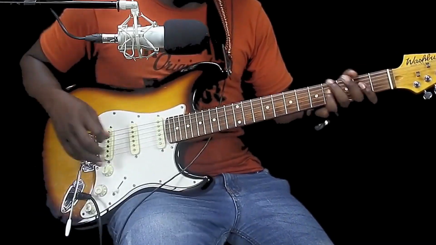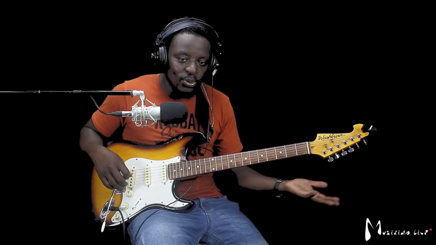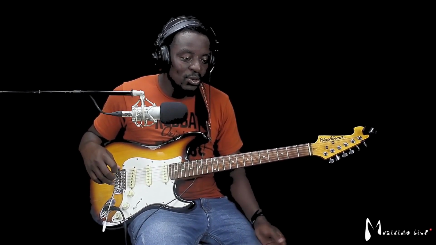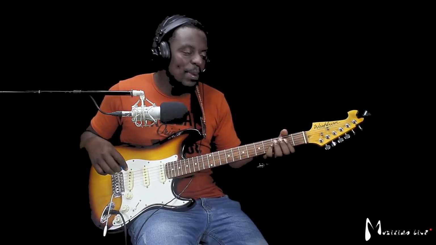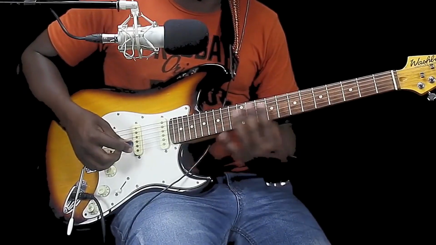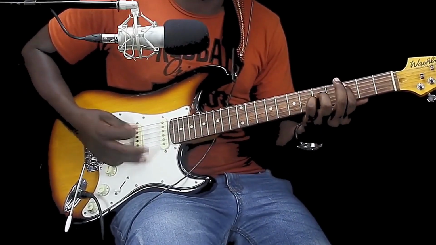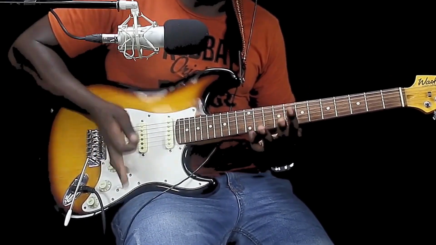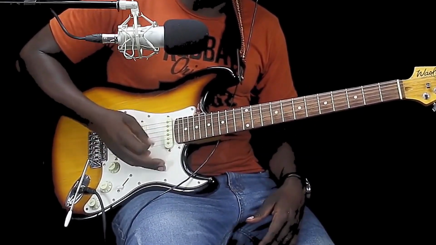This is exactly how it's supposed to sound. You can put in the amount of distortion, the amount of gain that you want, as long as you are going to be able to control that. These are just the basic concepts. Once you play this, you can move it up and down. Basic rock. This is called palm muting. Just place your palm, strike the string.